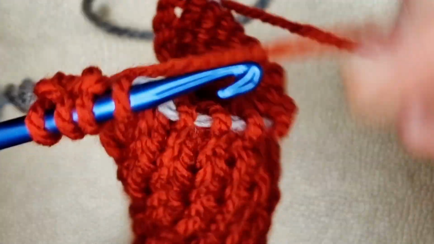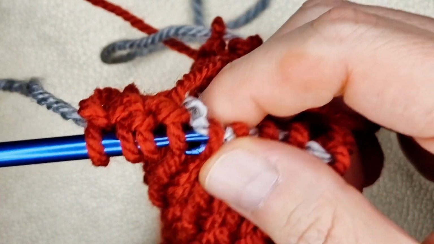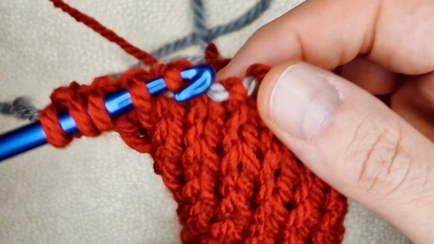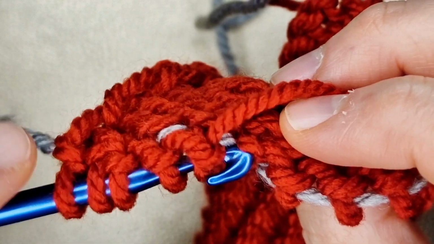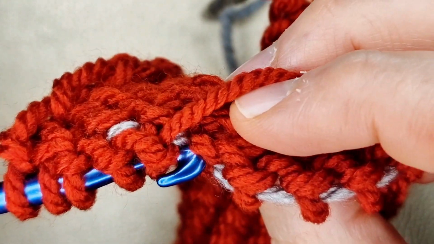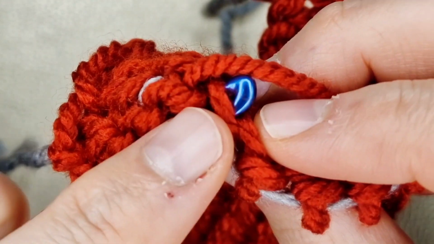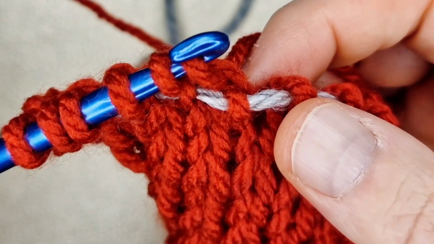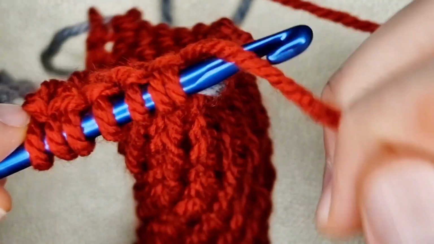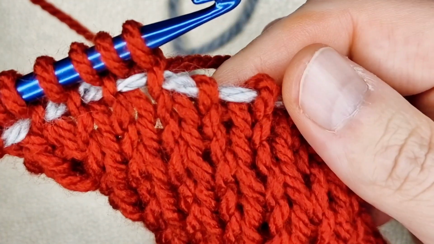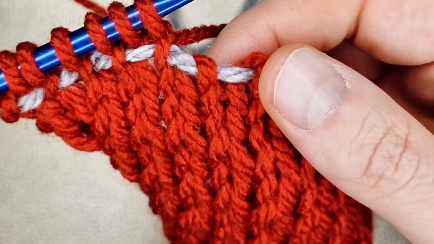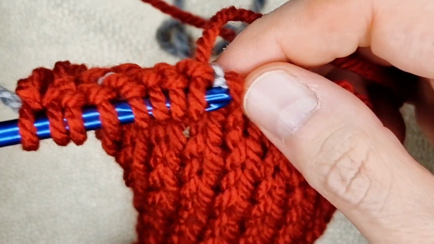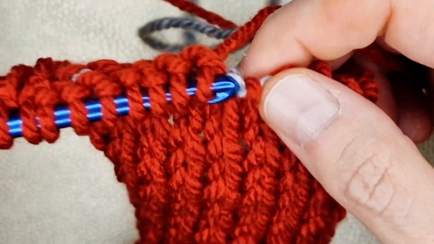I will show it again. Let's just do some in the middle. And like this, you also don't have to decide for whatever side. You just push your work to the front, find that side bar, that horizontal bar, and just make a stitch through that, and then take the original loop, and here you have your increase. I will just finish the round and then come back to show you how this looks.